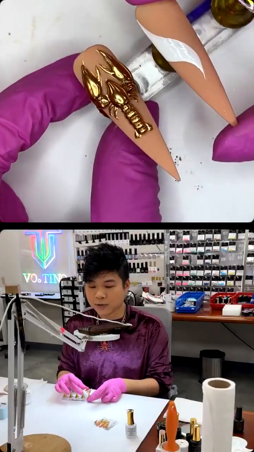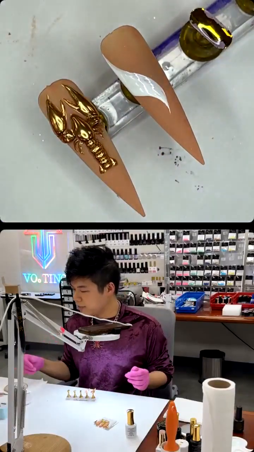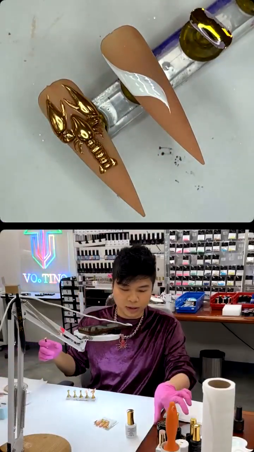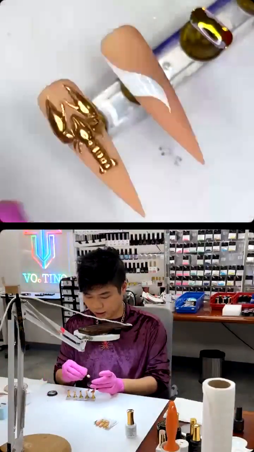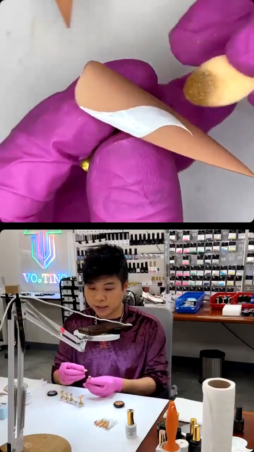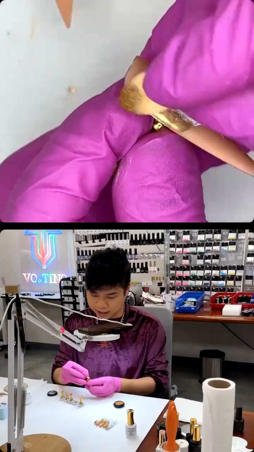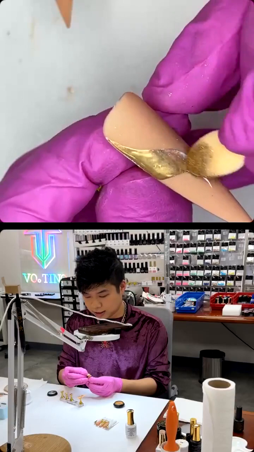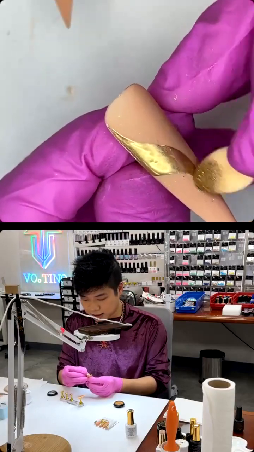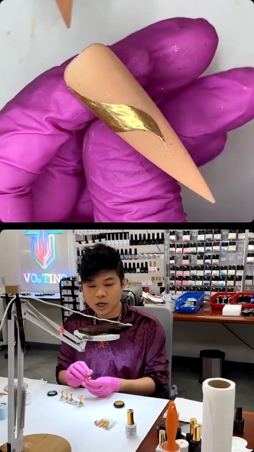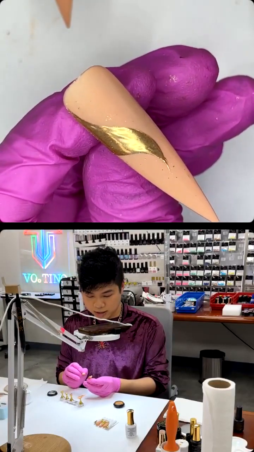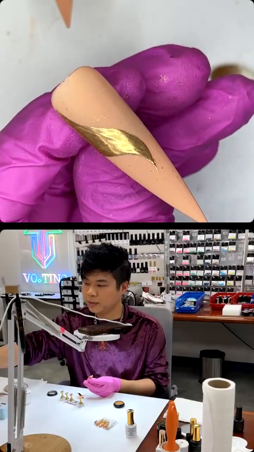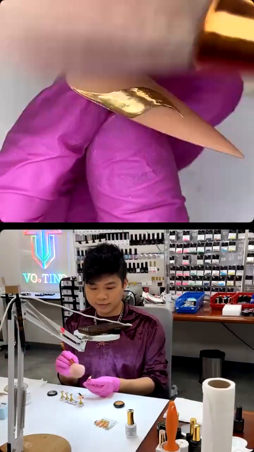Okay, now chrome this. It's already cured for 60 seconds. So you see me chrome it very quickly. After people chrome this, they're ready to go. This is what people do. That's what people do. So that's it, love it.